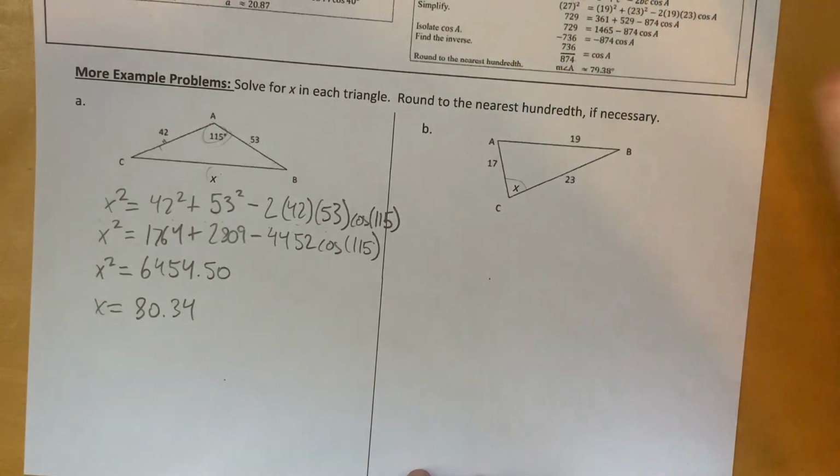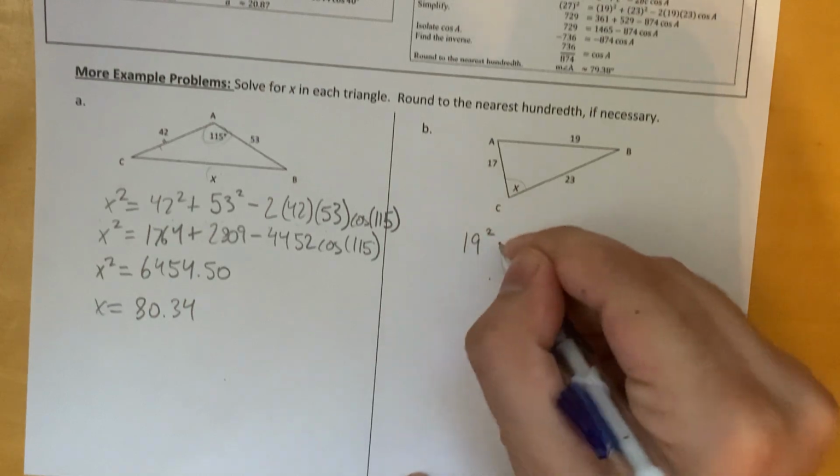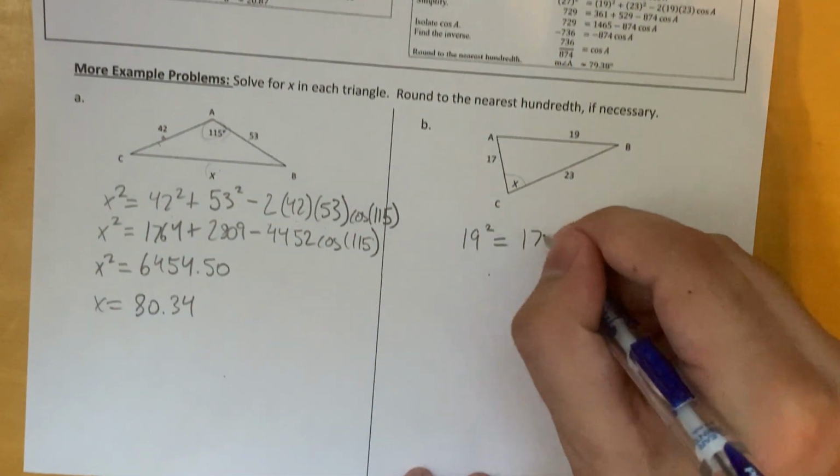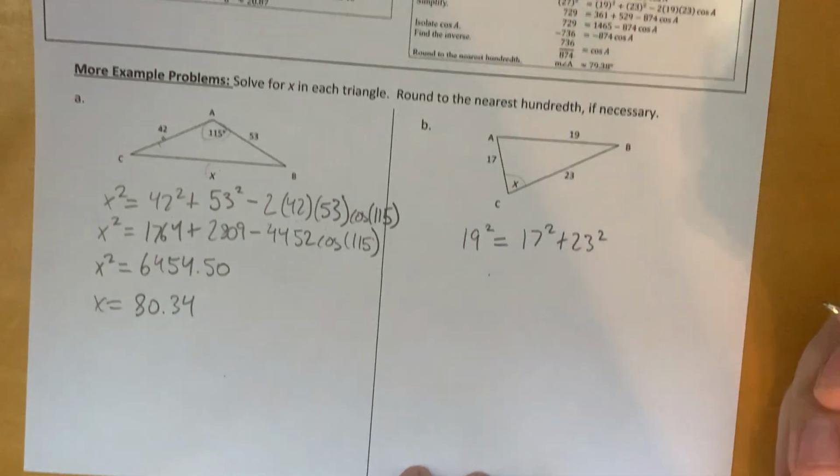I see 19. So I'm going to put 19 squared equals 17 squared plus 23 squared. Order doesn't matter for this. Forgot to mention on the last one.